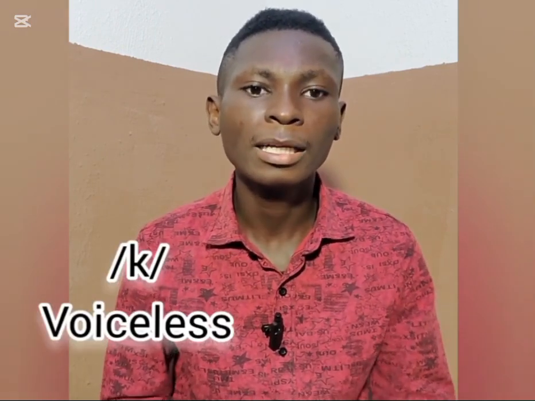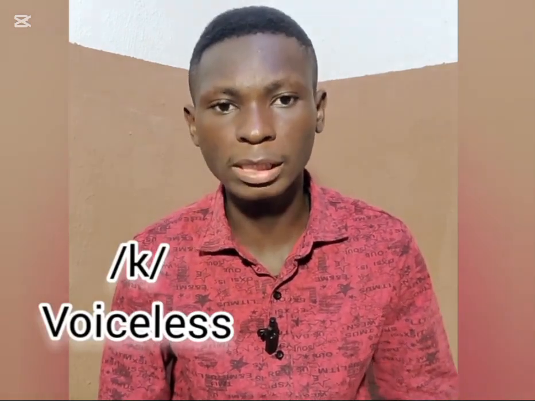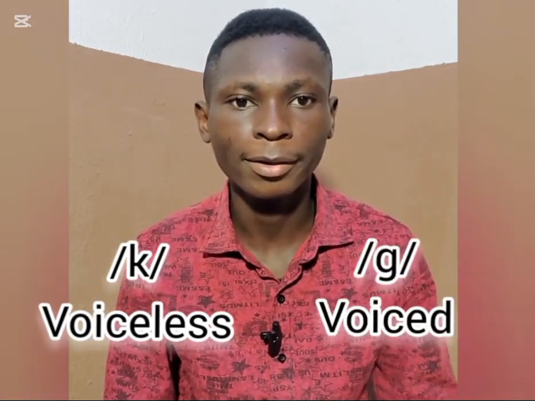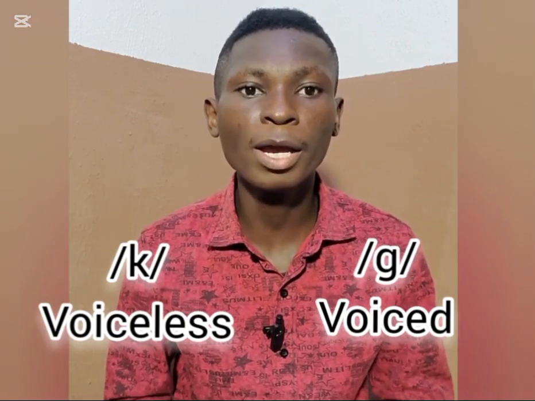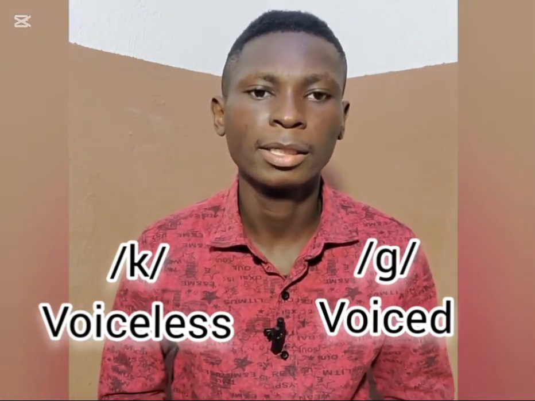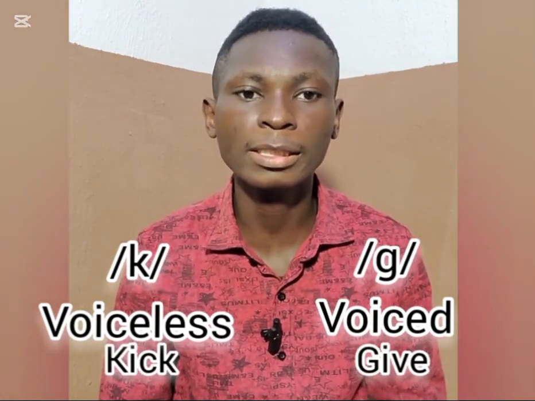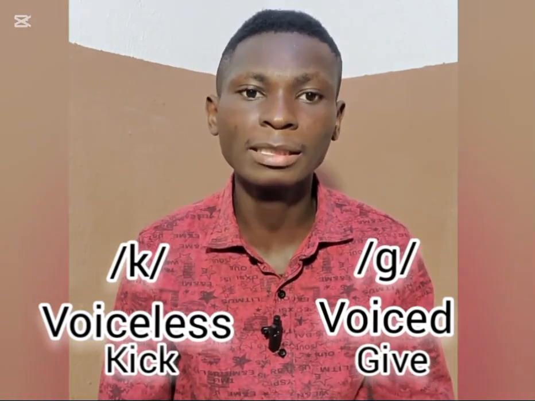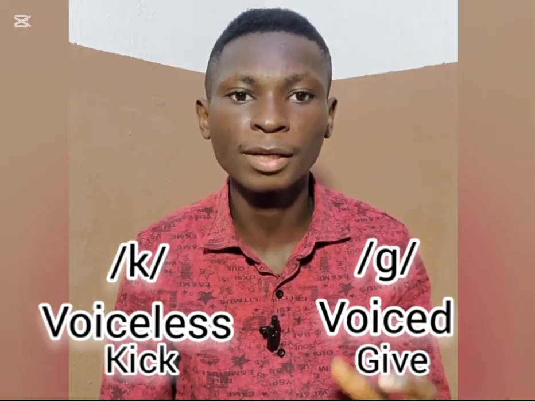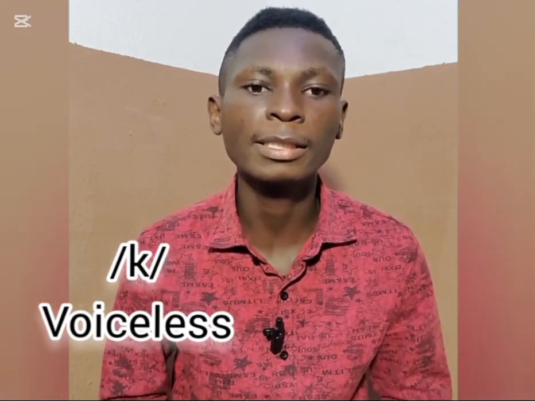The voiceless velar plosive is k, whereas the voiced velar plosive is g. So the sound we have in kick is voiceless velar plosive, whereas the one we have in give is voiced velar plosive.